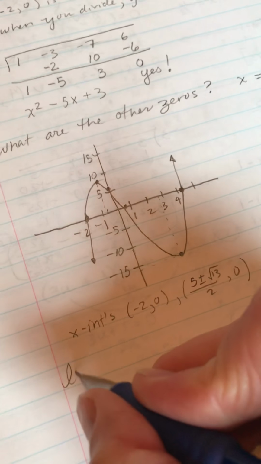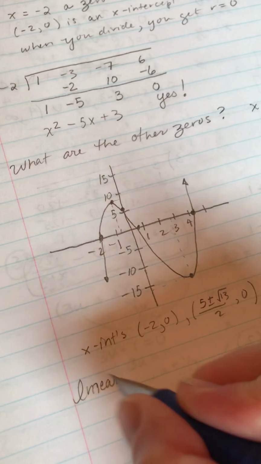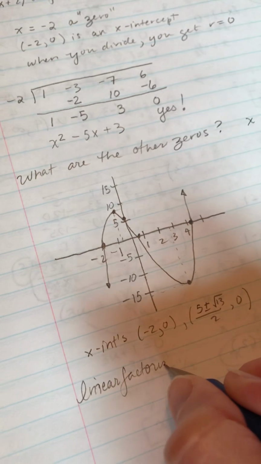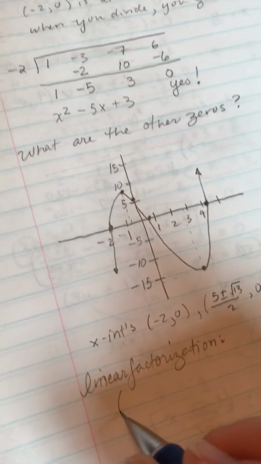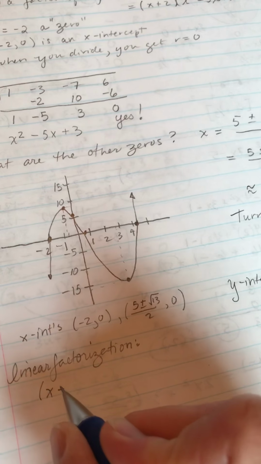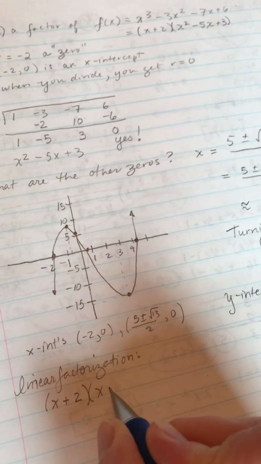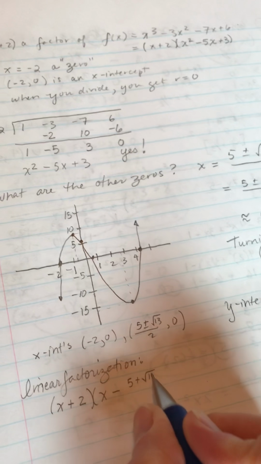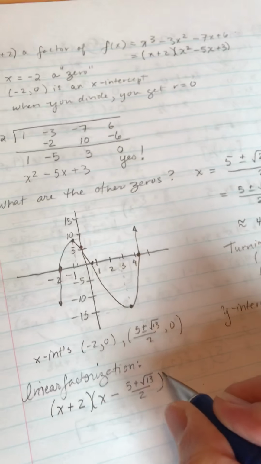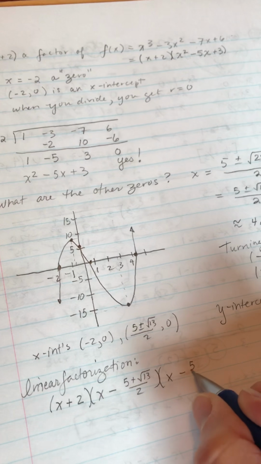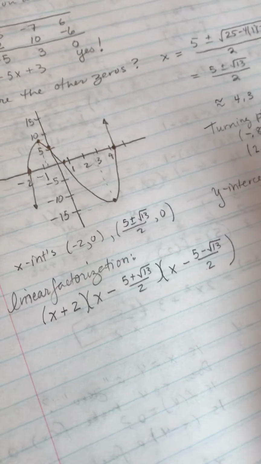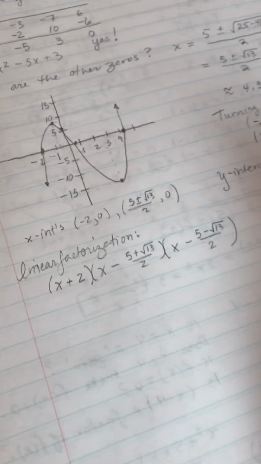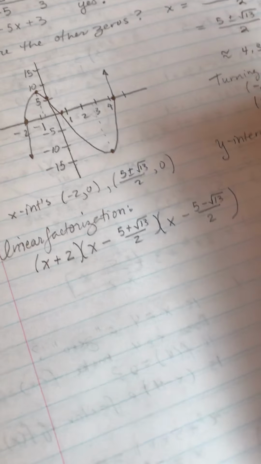And then the linear factorization of the polynomial is sometimes requested. Give it in factored form. Linear factors are just x minus each 0. So x plus 2, and then x minus (5 plus root 13) all over 2, and x minus (5 minus root 13) all over 2. In fact, I'll even show you that that does FOIL out to give you this polynomial. If you want to turn the video off at this point, you can. But this is kind of interesting.